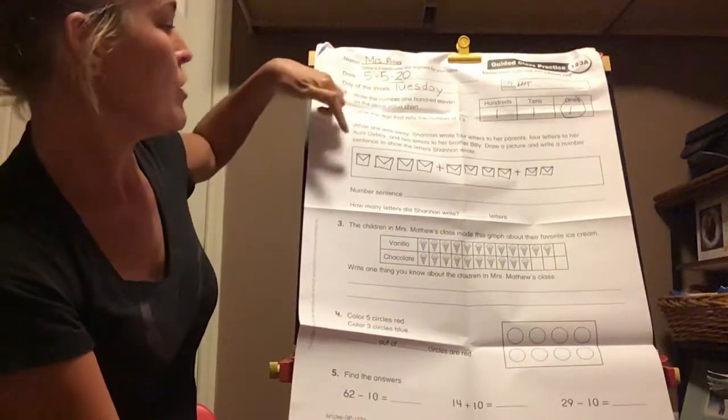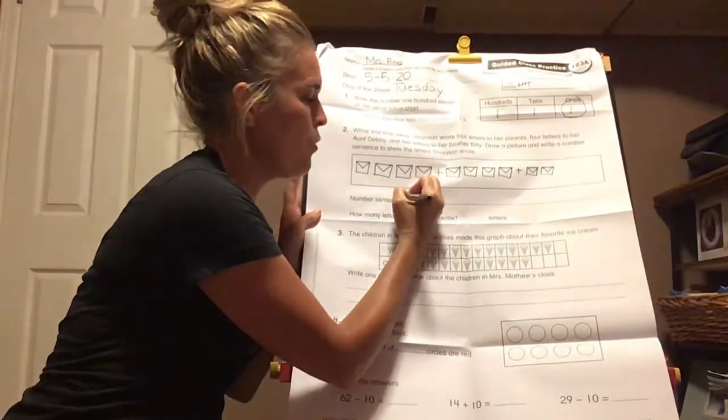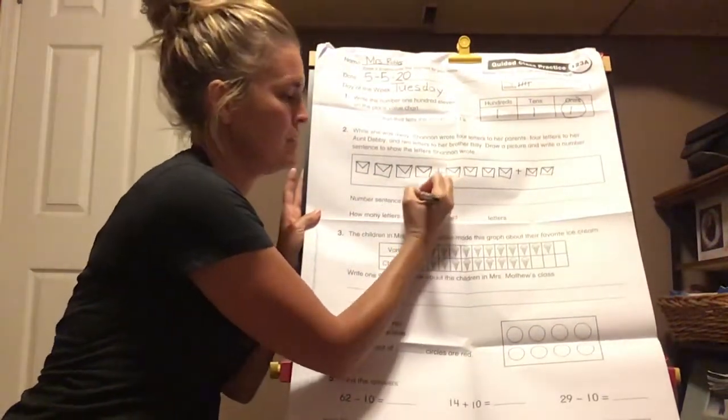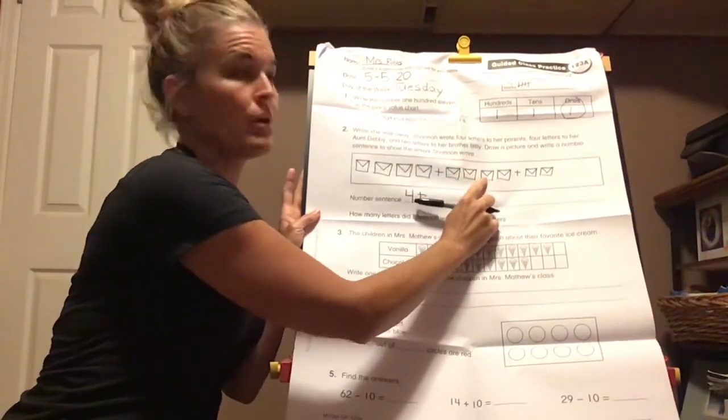So now that we have our picture, just like we always do all of our number sentences, we're now going to put this picture into a number sentence, okay? So don't make it harder than it is. We're just going to follow our picture. So our first number is going to be 1, 2, 3, 4. So 4 plus, how many here? 1, 2, 3, 4.